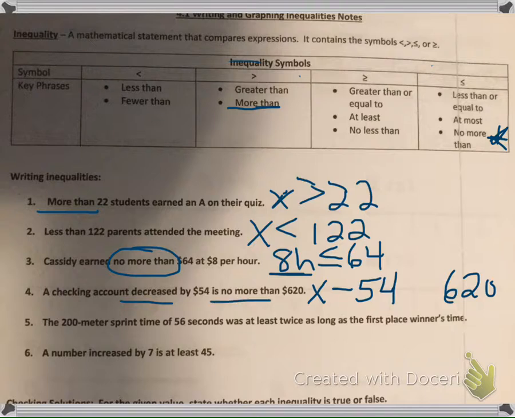That means that this right here can't be any more than the 620, so it must be less than or equal to. And if you look again, we have the no more than right here, and that's the symbol, less than or equal to.